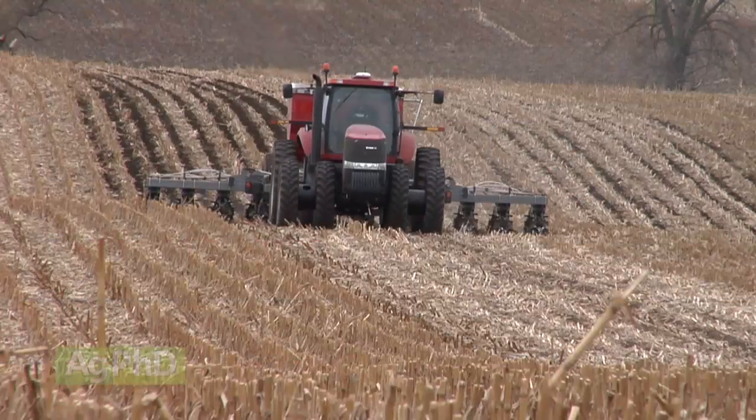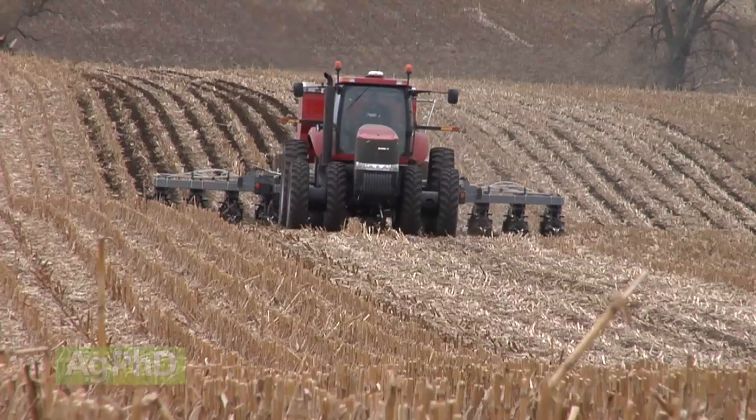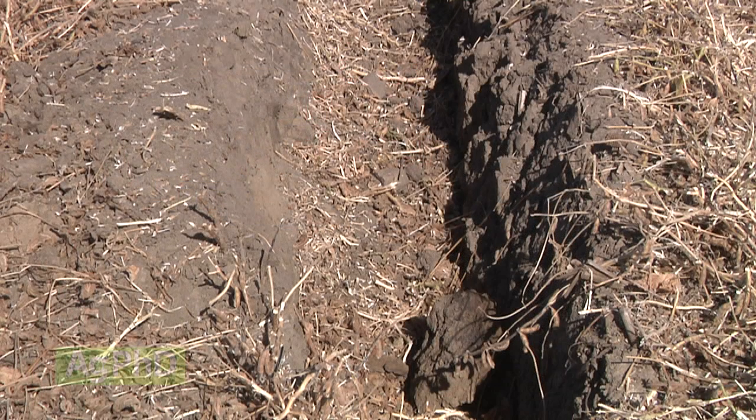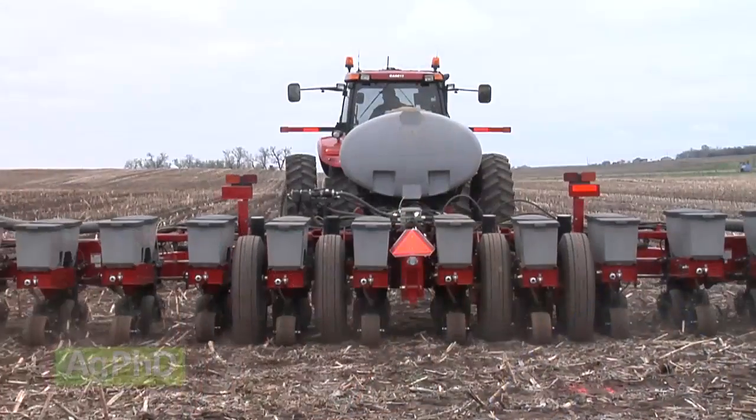As fall tillage rolls along, one of the problems that many of us are trying to fix is compaction created by the planter. On a recent AgPhD radio show, we discussed the 2 best ways to eliminate such compaction. I'll address them in today's Iron Talk.